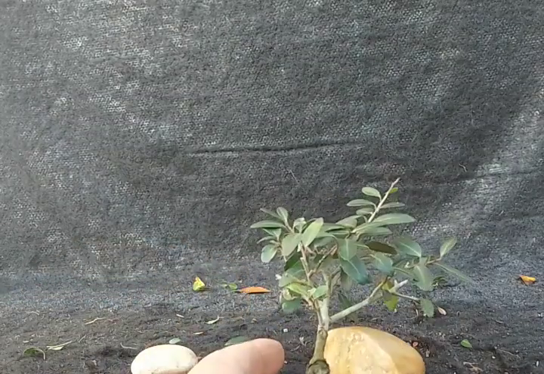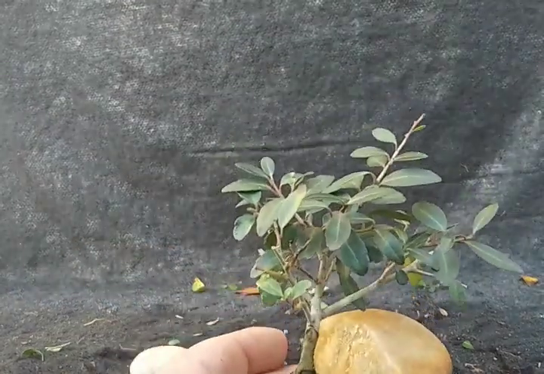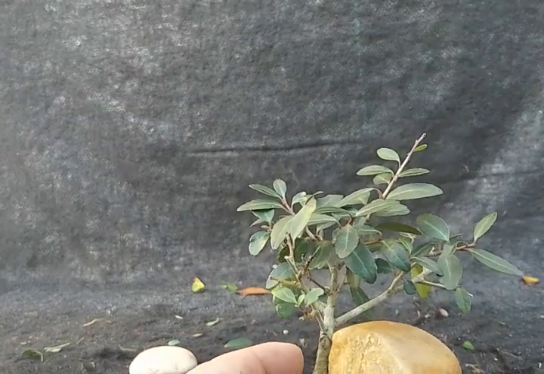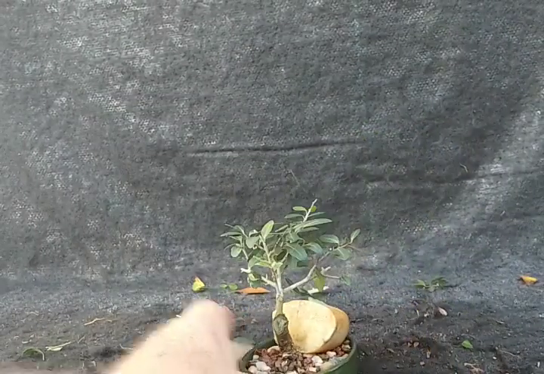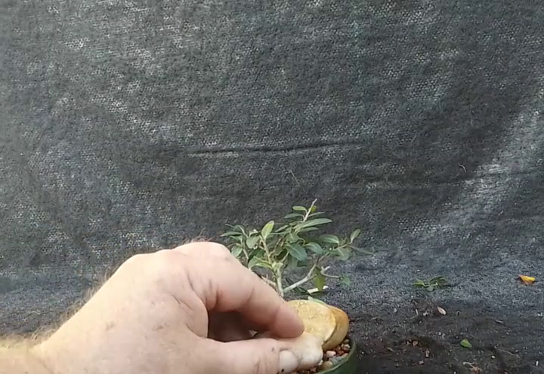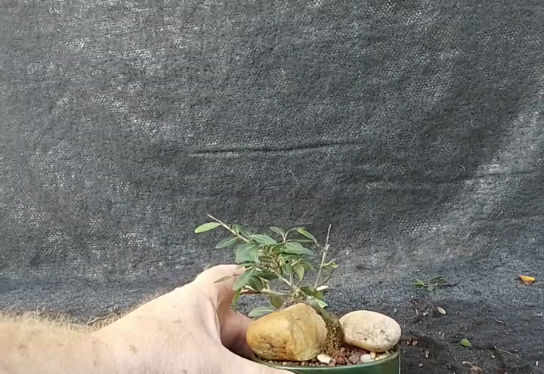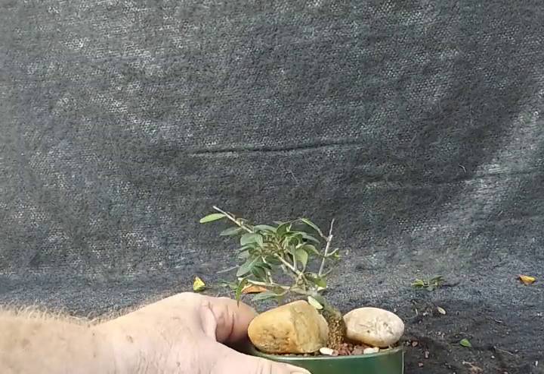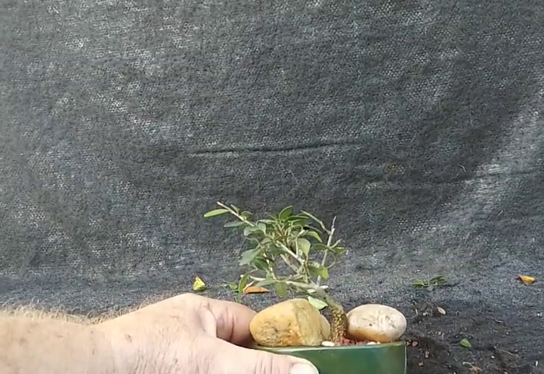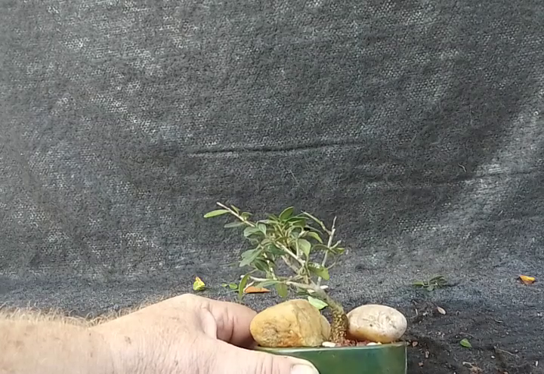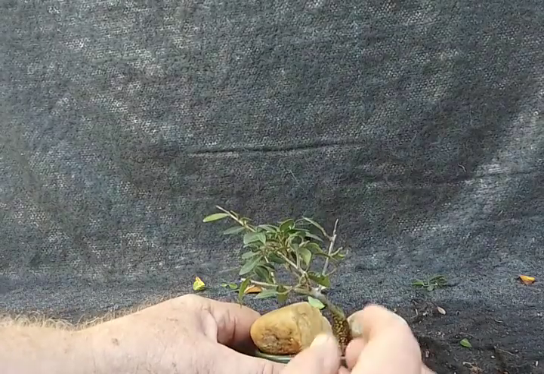I have the rocks on there because it wasn't rooted well. And especially for a tree that's not super healthy, if the roots are getting jostled around, that can really hurt it. As far as style, it's got a long way to go. But I think it has great potential. I really do.